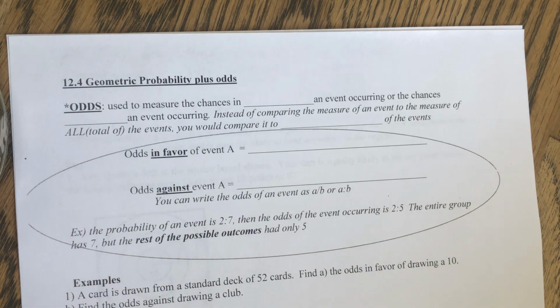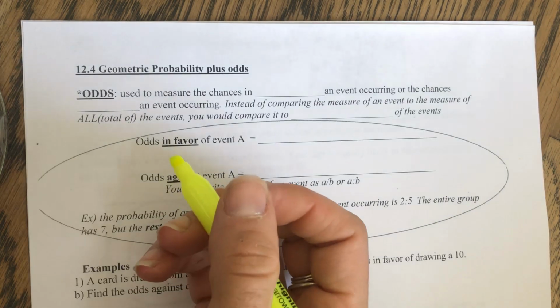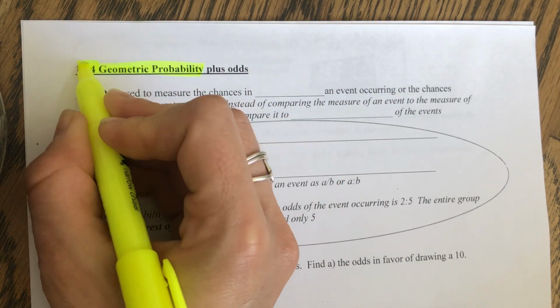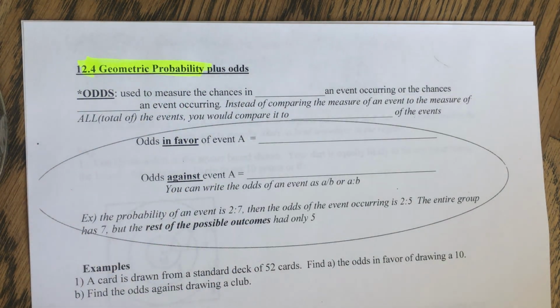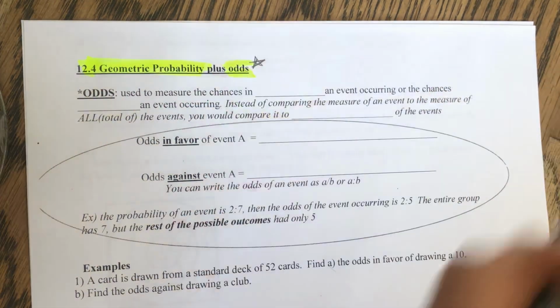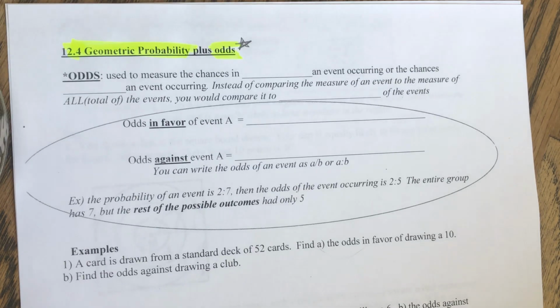Okay, you guys, today we're doing 12.4, so we're skipping 12.3. That's an Algebra 2 trig topic. So 12.4, we're going to do geometric probability, which you kind of already did a teeny bit. I threw it in when we talked about area of shaded region and all that stuff. But I am throwing in doing the odds of something. This is not in your textbook, so I'll put a little star there, but I like to do the odds.